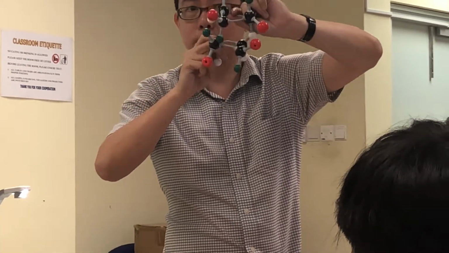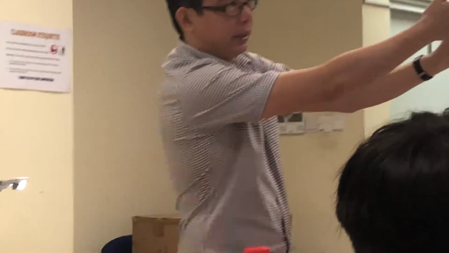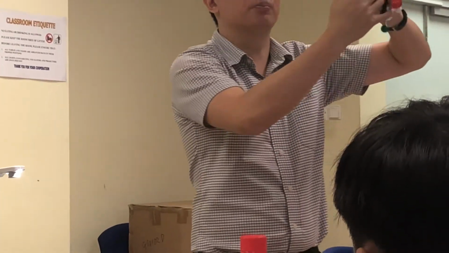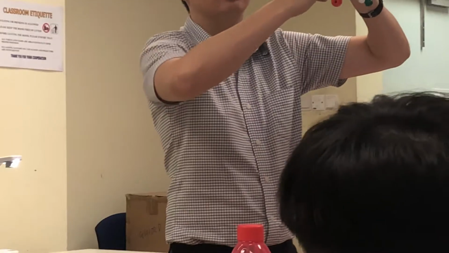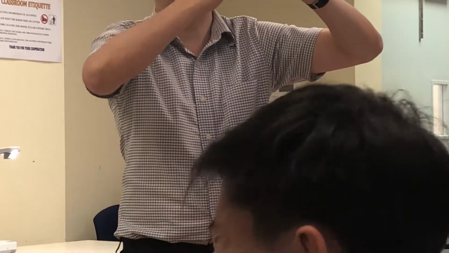You can superimpose the black and the whites together, yes. But the problem is you cannot superimpose your green on your green. You can only superimpose your green on your red and your red on your green, vice versa. They are not the same thing, agreed? Why? Because is there any internal mirror plane in this guy? No. This is not an internal mirror plane because red doesn't correspond to green and green doesn't correspond to red. There's really no internal mirror plane, right?